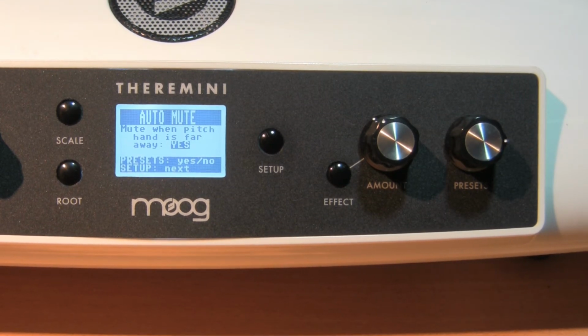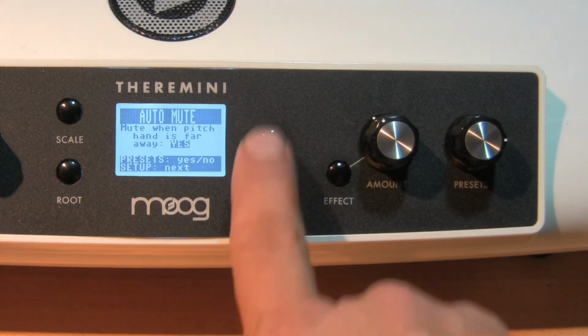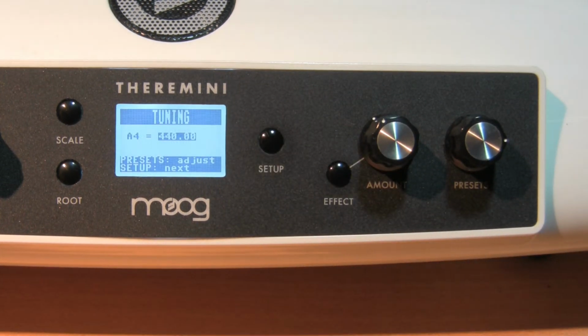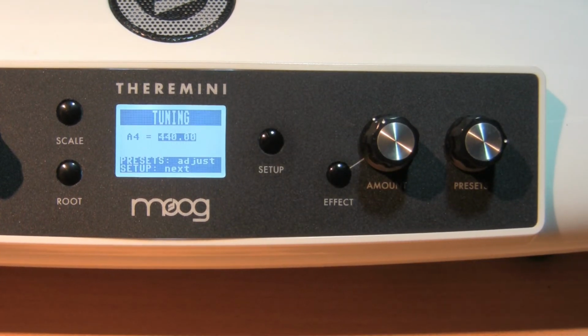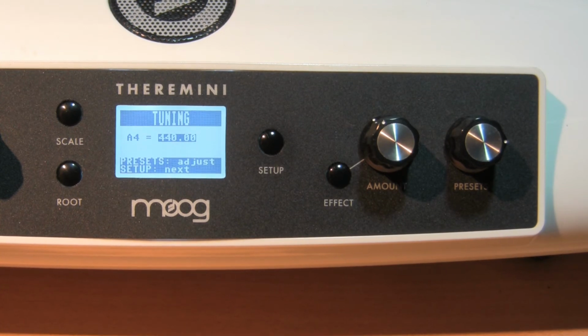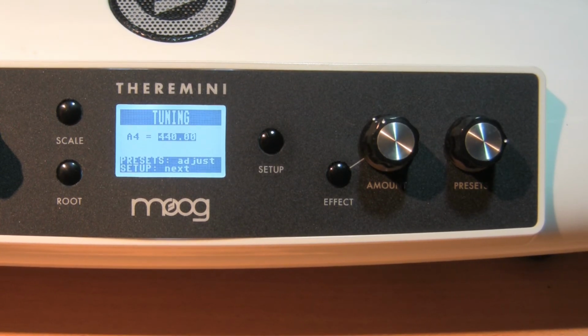We go to the next by pressing the Setup button, and now we're on auto tuning. A4 is standard tuning for most instruments. I just keep it the way it is.